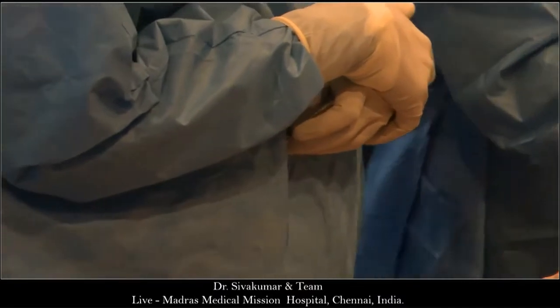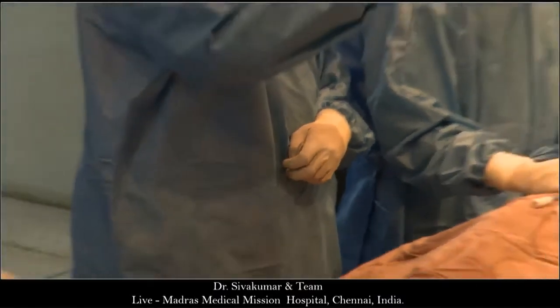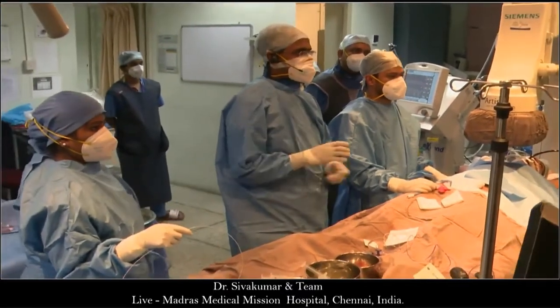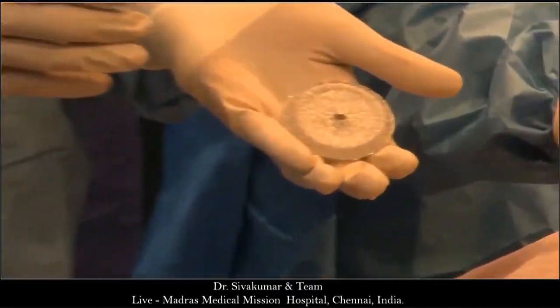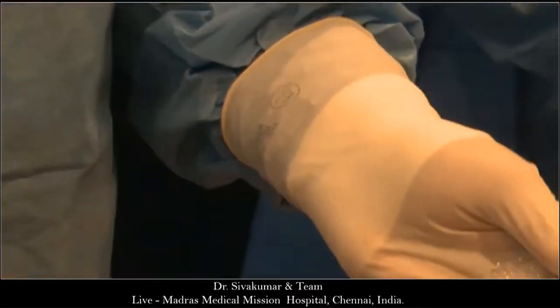Show the superior vein. Shiva, we're seeing your hands now. You're not doing anything naughty with your hands, are you? He's hiding a device. God knows what it was. He's decided on a device size.